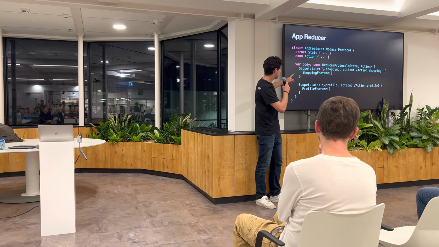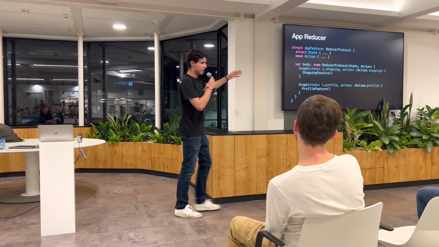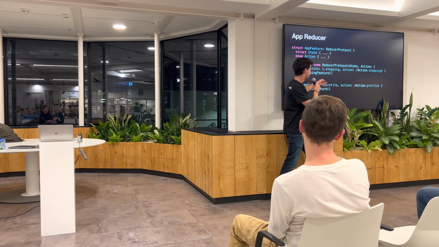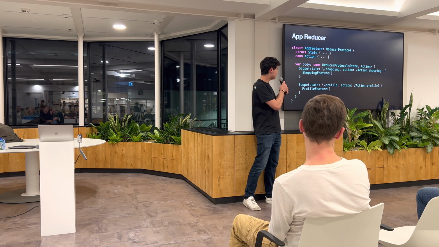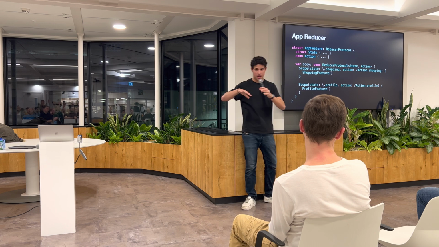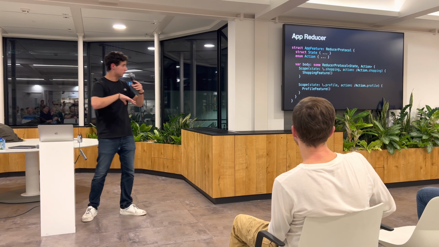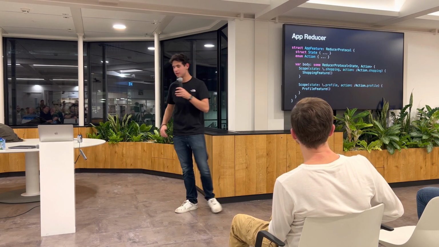But here I have a new building block called scope. And all scope does is essentially derive a new reducer that only cares about a single sub-feature, right? So here, I have a key path to the shopping state, and then a case path to the shopping action, and same thing here. And so now, essentially, I've hoisted two sibling features up into the parent feature in 6 lines of code. I think that's pretty cool.